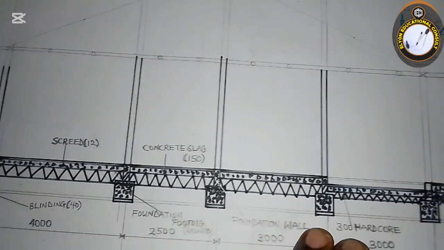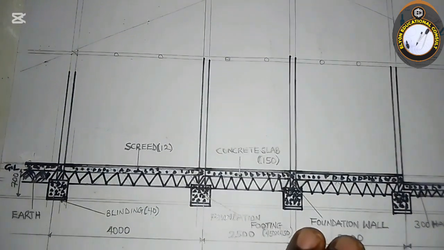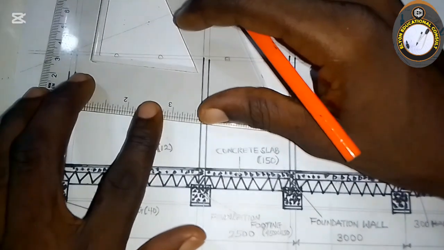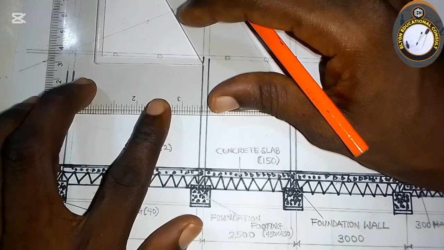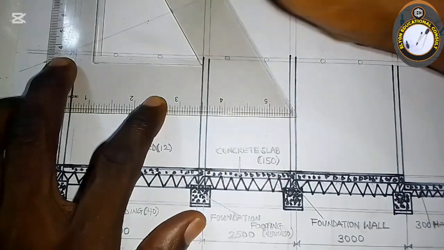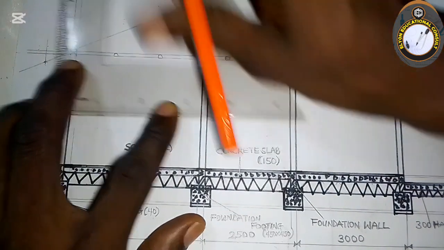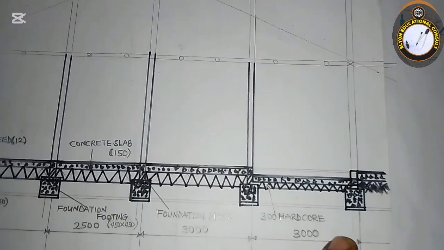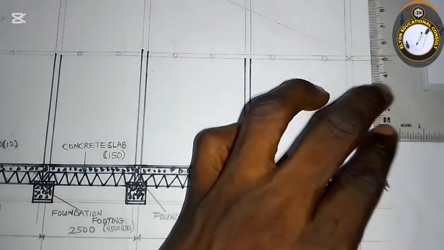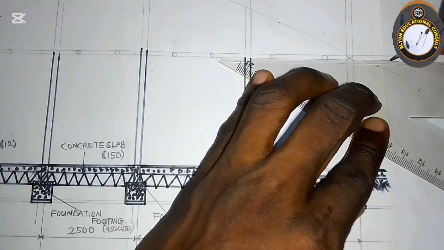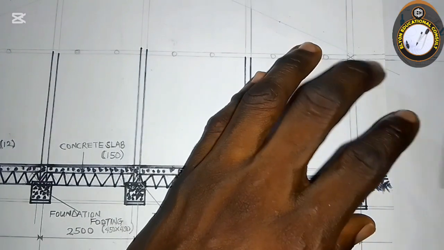From this part now, I'll produce a vertical line up from this part this way. Just produce a vertical line up that way. Then I'll do likewise here at this point. Let me extend this line this way so it can be of help.